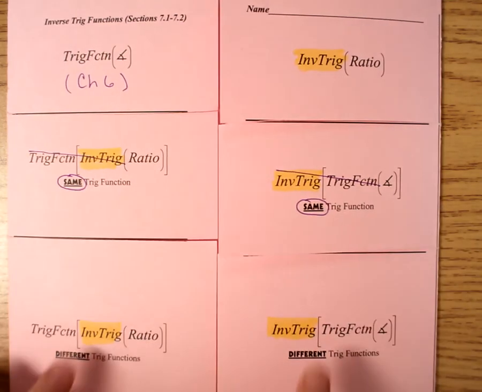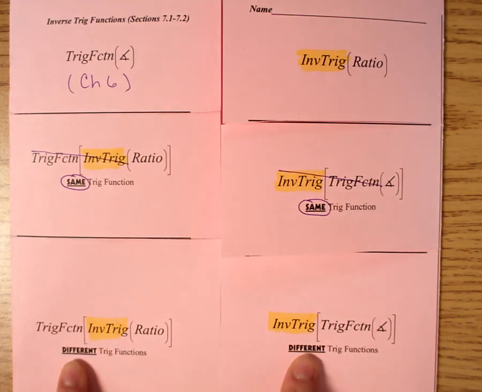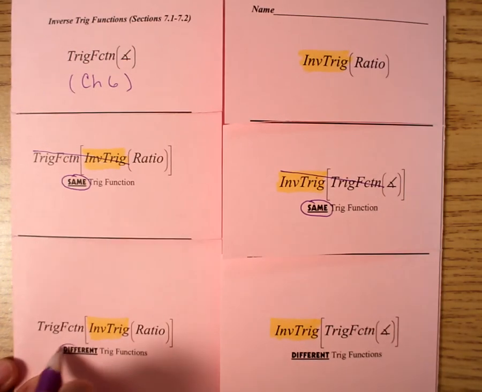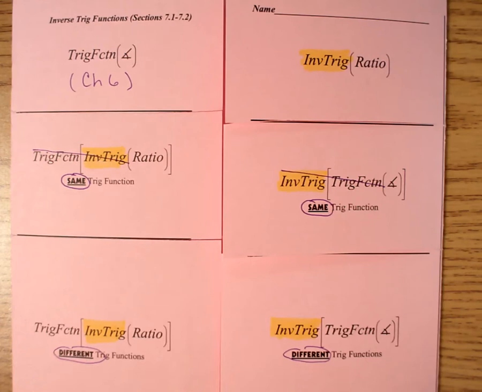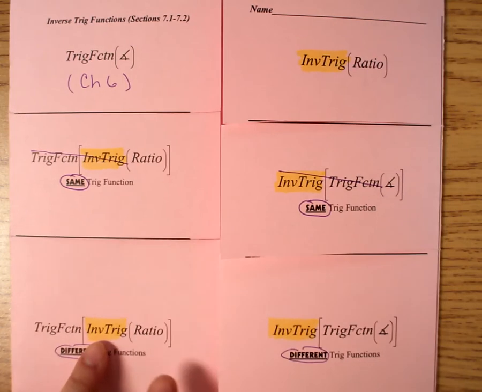Today what we're going to do is look at our composition of our inverses and our trig functions, but this time we're going to have different trig functions. So the function that's on the inside will be different than the function that's on the outside. These problems aren't much different than what we've done before if we look at them in terms of pieces.